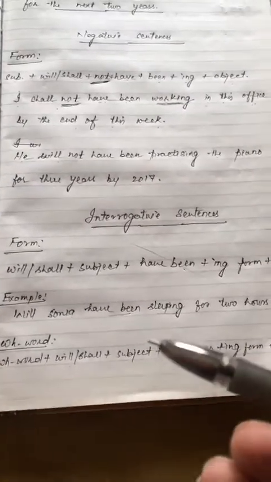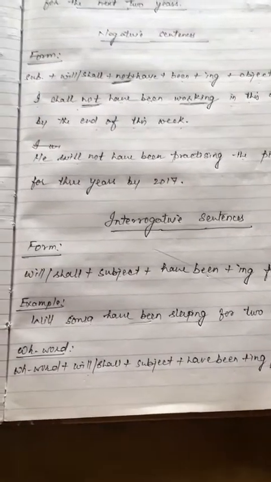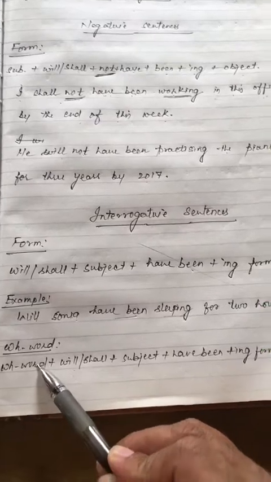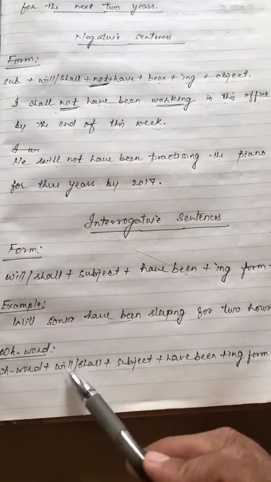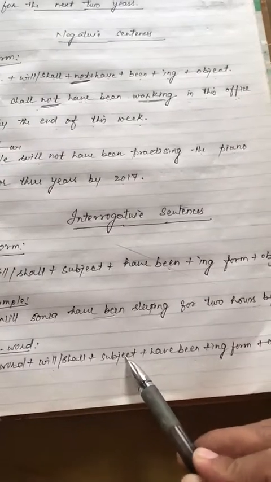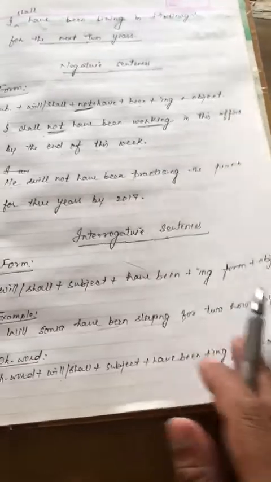Again, the interrogative sentences which start with WH words. First we will write question words, or we call them WH words, then will or shall, then your subject, then have been, then ing form, and then your object. Okay, see the example.